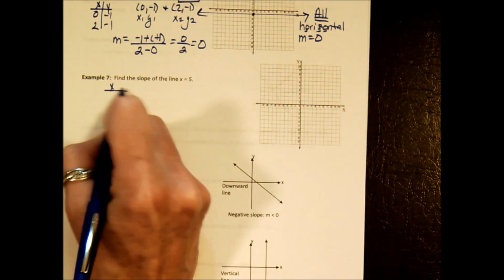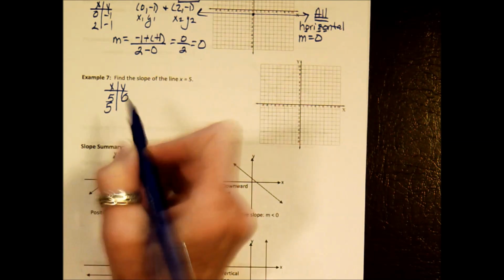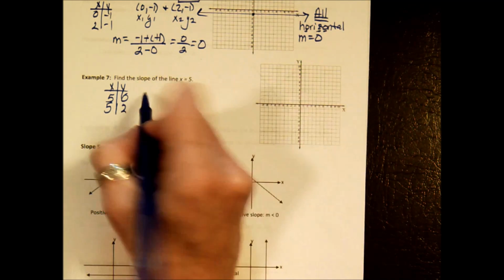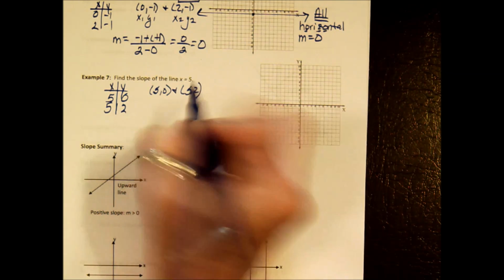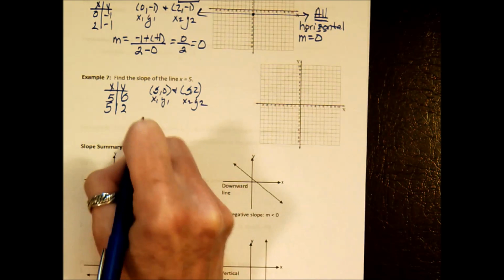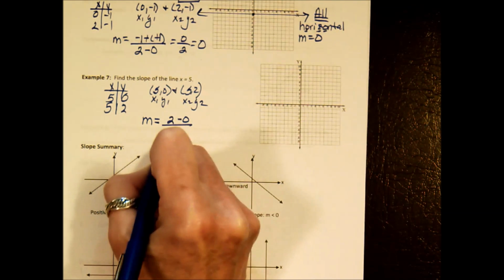So let's look at a vertical line and see what its slope is. And again, I will do it the long way first. So let's find 2 points. X has to be 5. Y can be whatever you want because it's not there anyway. So I've got 2 points, (5, 0) and (5, 2). x1, y1, x2, y2. y2 minus y1 over x2 minus x1.